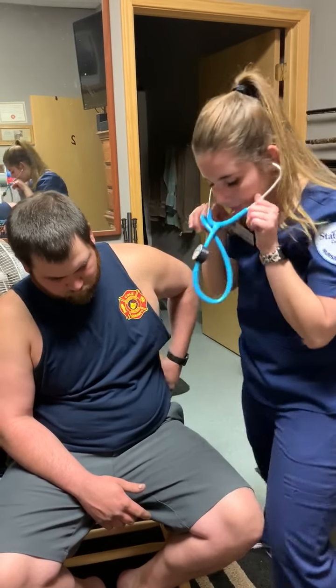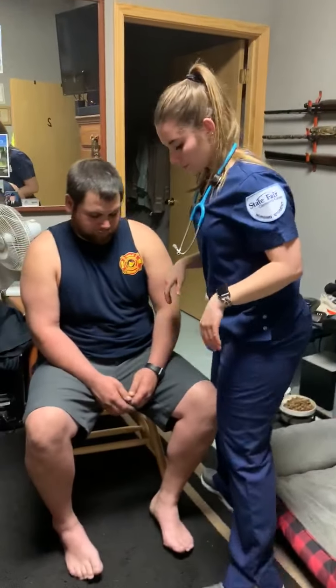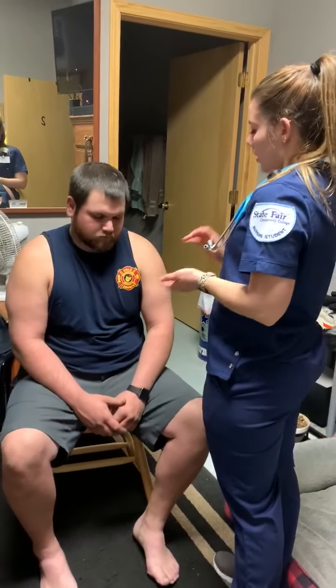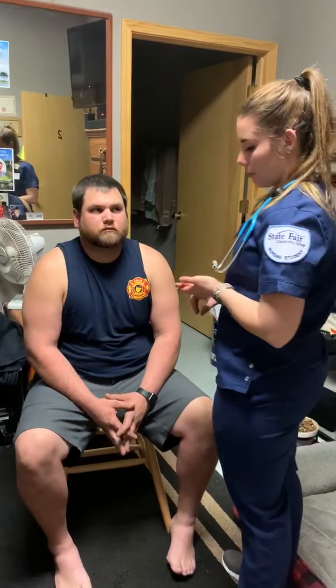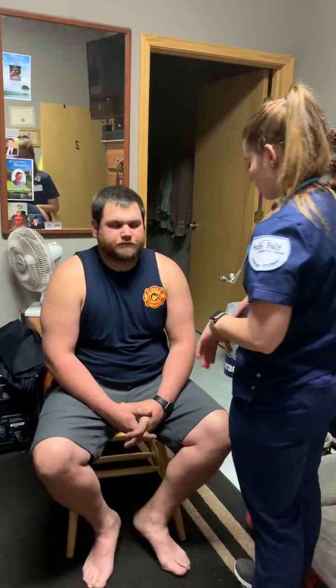All right. So I got an apical pulse of 88, which is within normal rate, and it was strong, and I didn't note any S3 or S4 sounds.